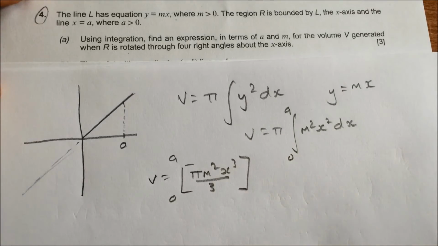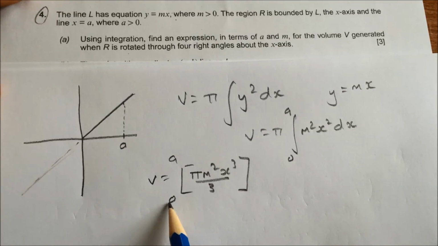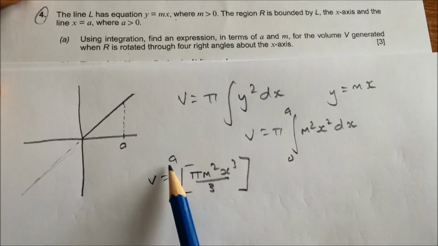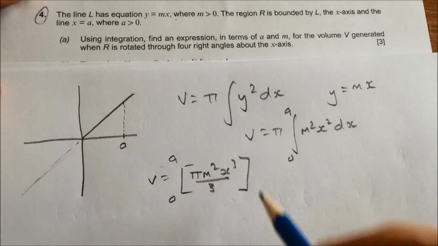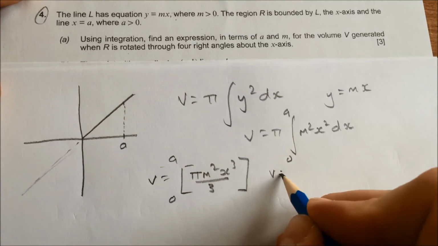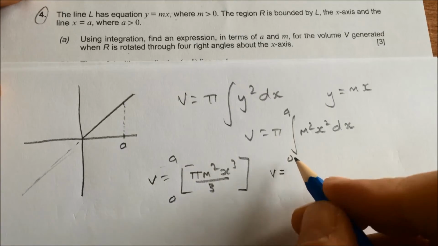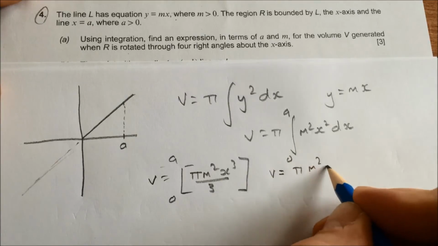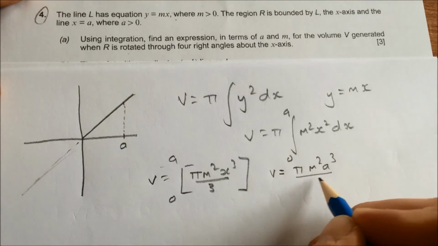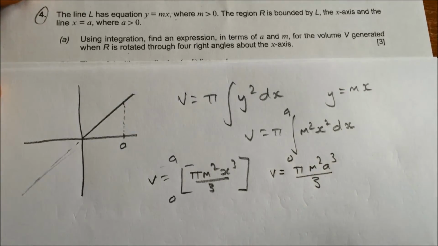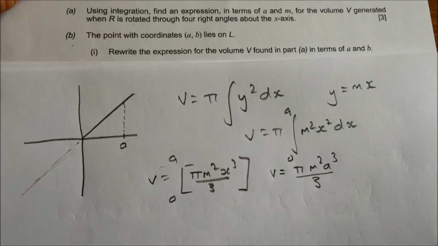So that's it integrated. When I substitute in 0, it'll just disappear. So all I need to do is swap the x for the a. So the answer for the first 3 marks is the volume is pi m squared a cubed over 3. Okay, no problem so far, easy 3 marks. Right, let's look at the second bit.